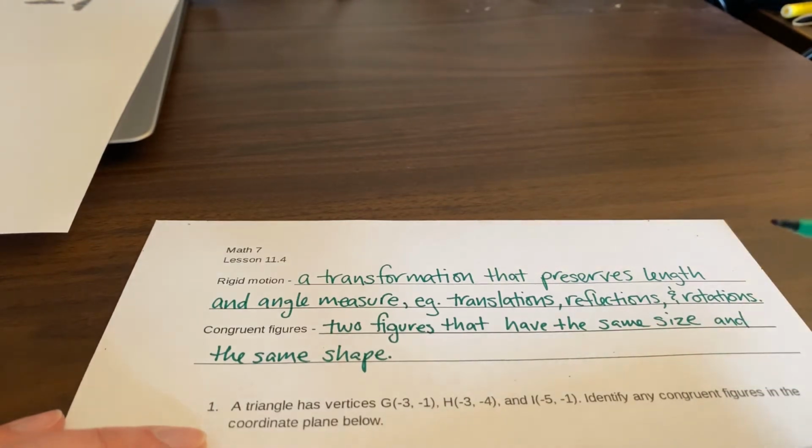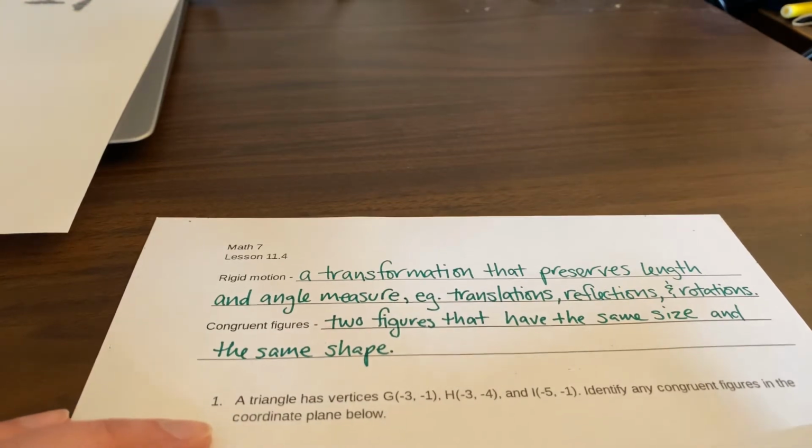Congruent figures, the simplest definition is two figures are congruent if they have the same size and the same shape. If they are congruent figures, they have congruent angles and corresponding congruent sides. So corresponding congruent angles and corresponding congruent sides. There is a good diagram in your book on page 478 that shows what two congruent figures look like. But we're going to do an example right now.